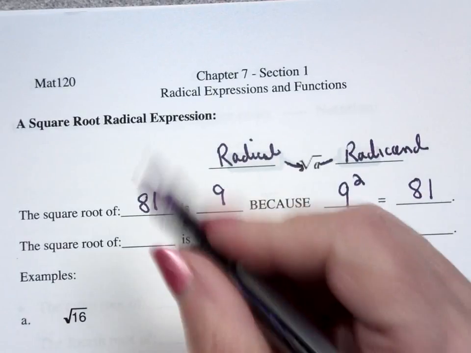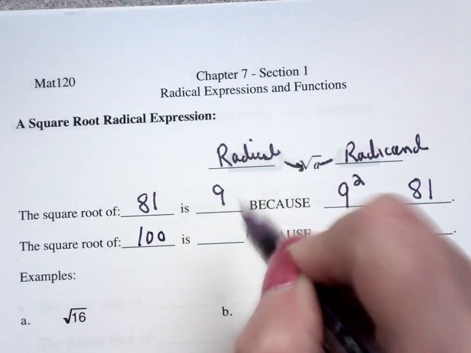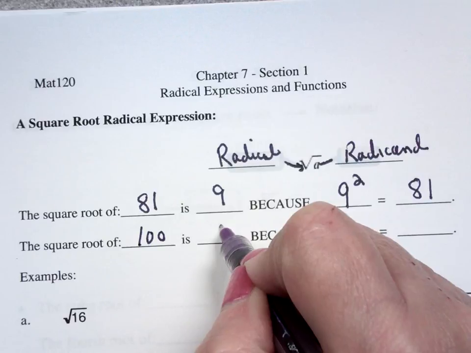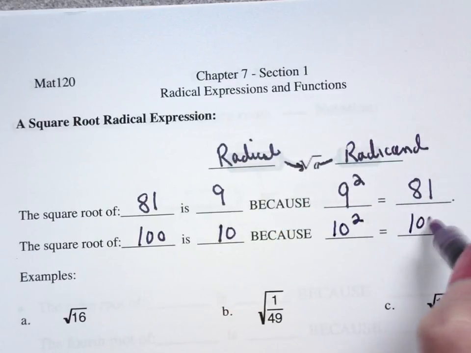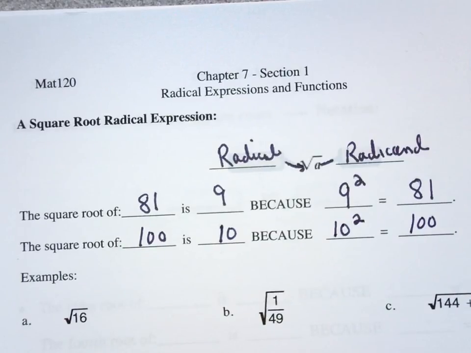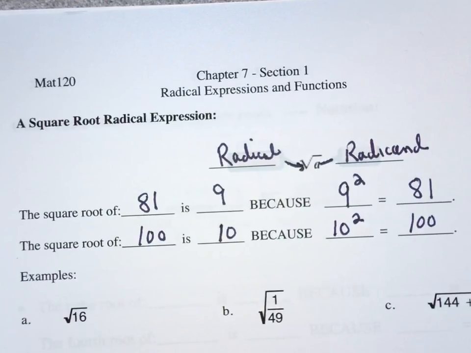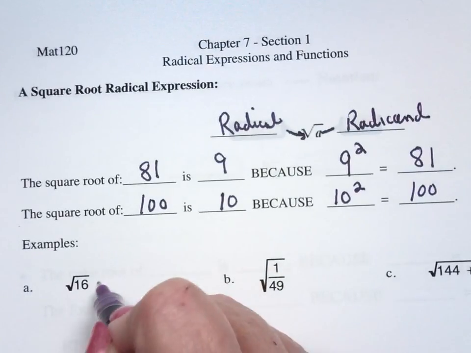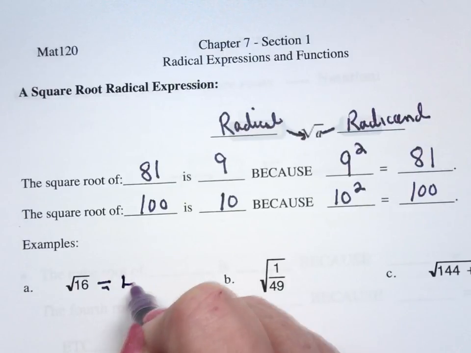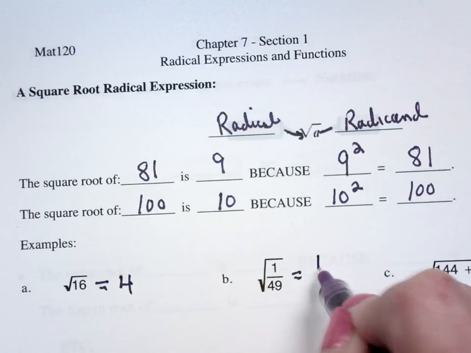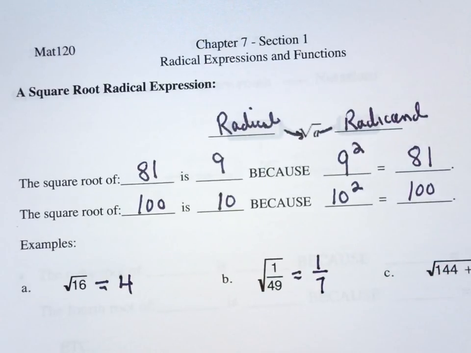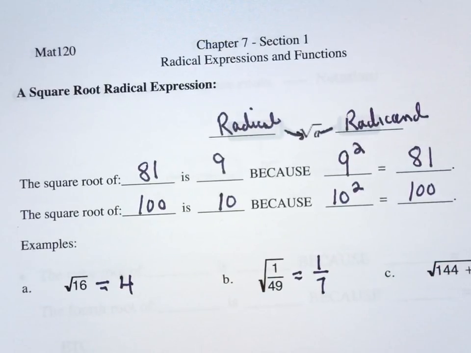The square root of 100 is 10, and that's because 10 squared is 100. So if I took the square root of 100, 100 is a square. I want to know what did I square to get that number. That's what square root does. Square root of 16 is 4. Square root of 1 over 49 is 1 over 7. 1 times 1 is 1. 7 times 7 is 49.